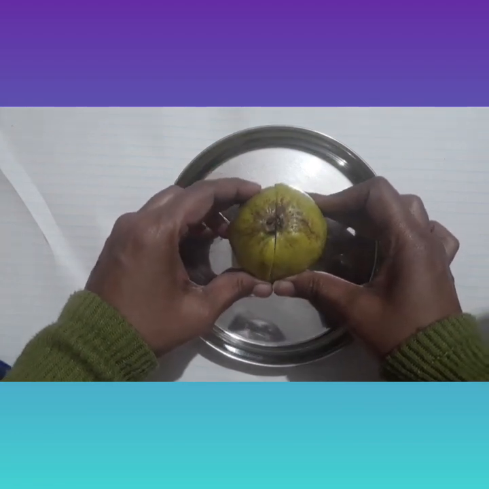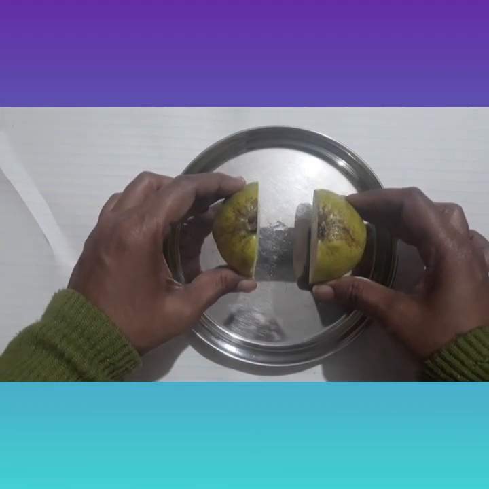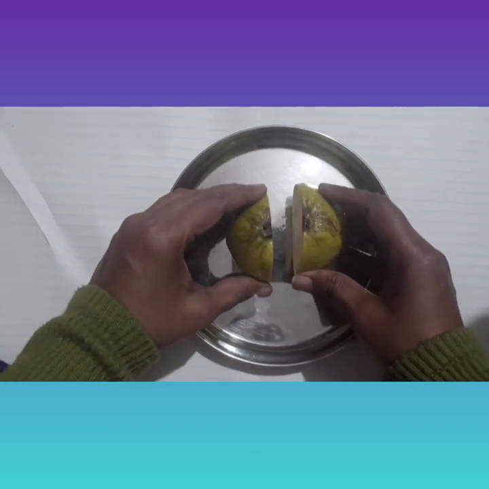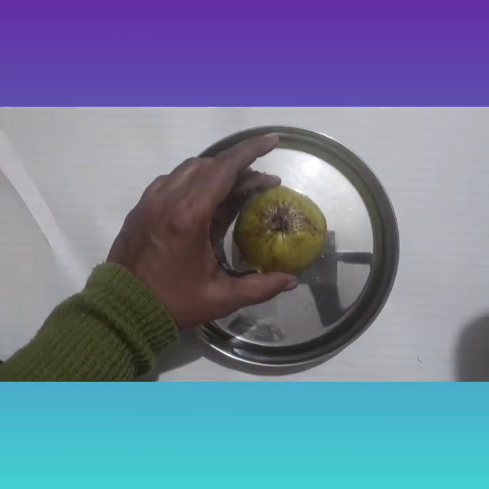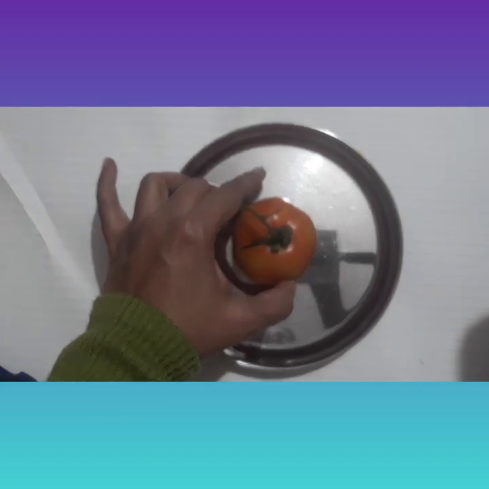So we say they are symmetrical. And the line along which I have cut is called the line of symmetry. What is it called? Lines of symmetry.